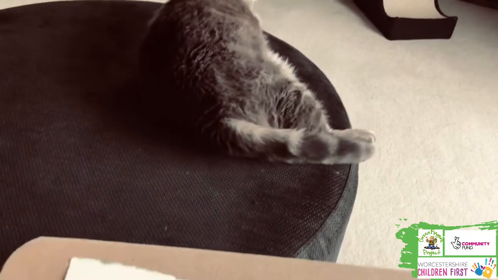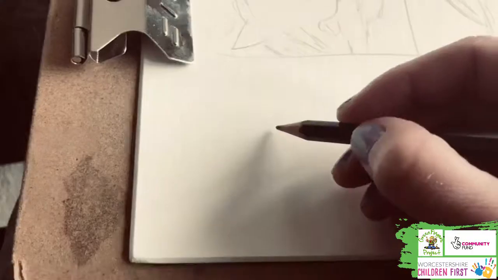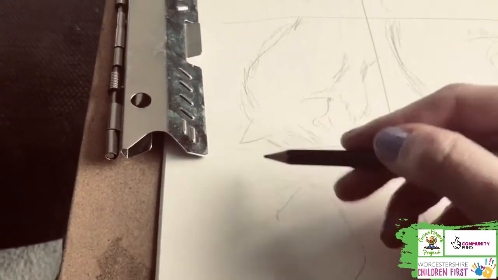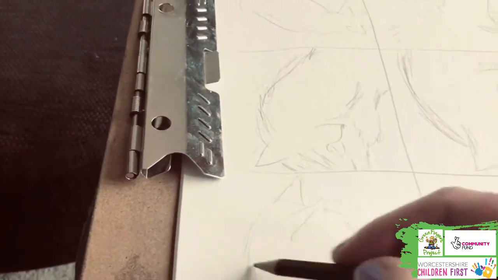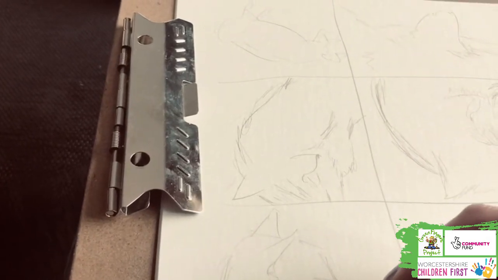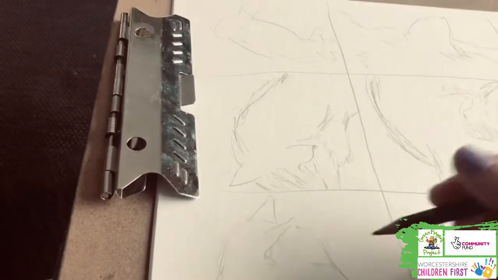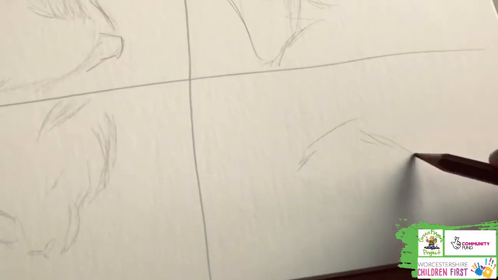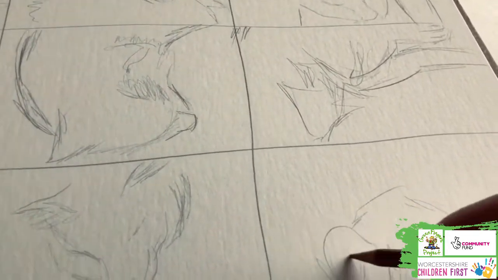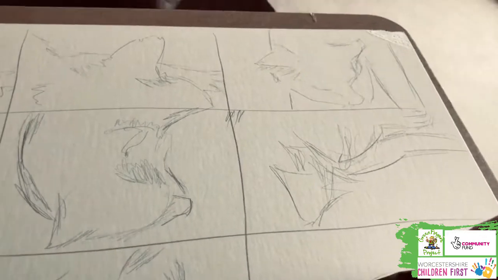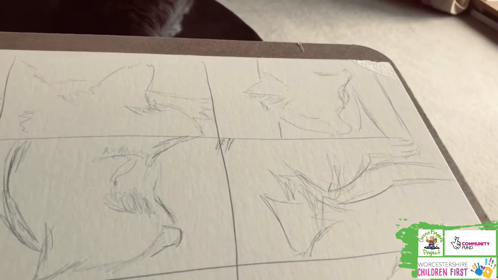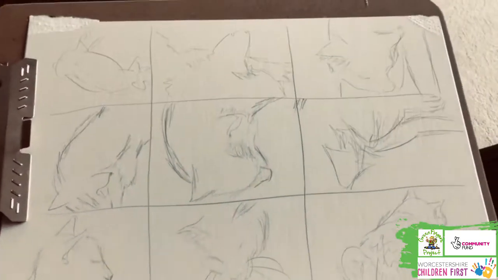Easier for me to draw you now. Okay, well that one's finished because he's moved. 9 studies that I have altogether.